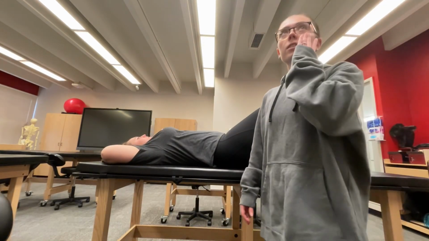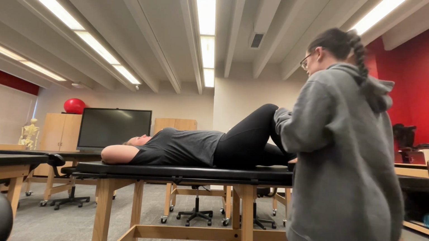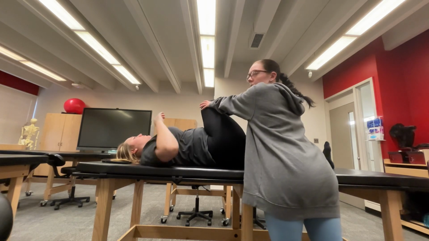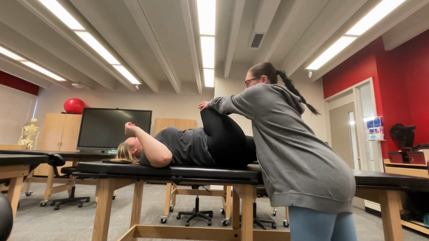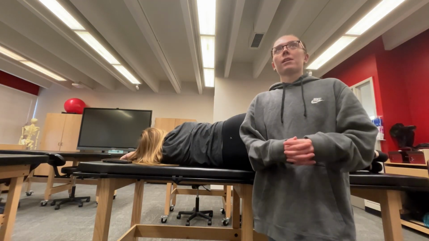Okay, so to stretch the gluteus medius, it's going to be just like the maximus, but more rotation. So you're going to have them flex and then rotate more.